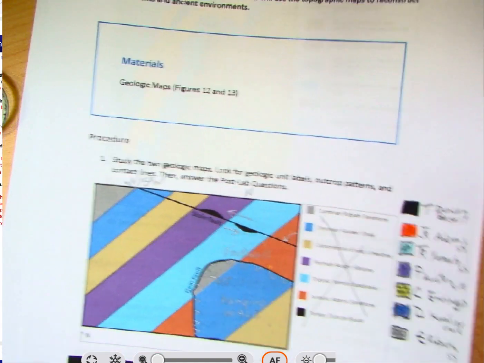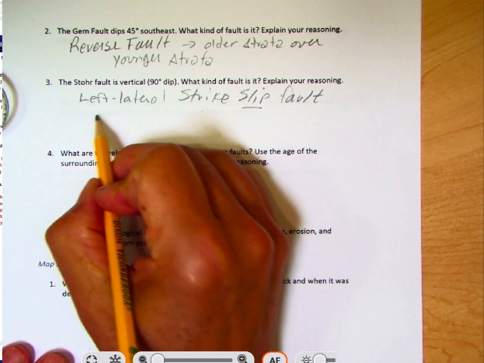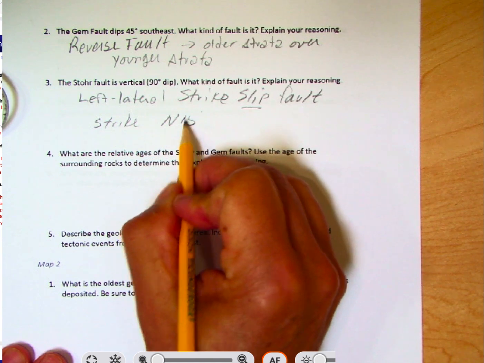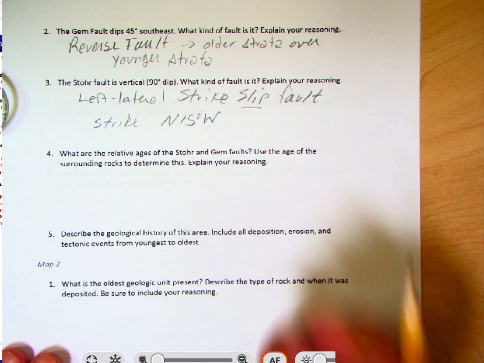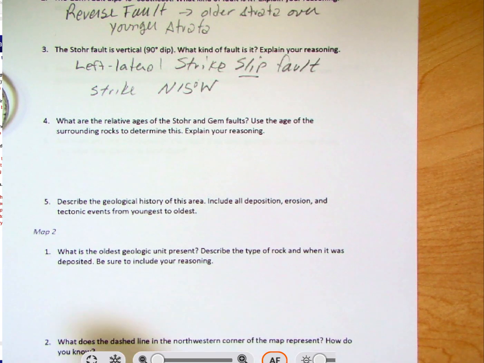And usually they would ask that question, but I don't know why they're not asking it on this geologic map. So we want to say that the strike for the fault is north 15 degrees west. So now we know that orientation. These next couple of questions get a little tricky, and it's a little upsetting in that there's some problems with the map.